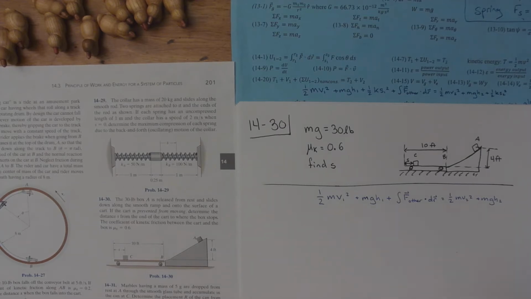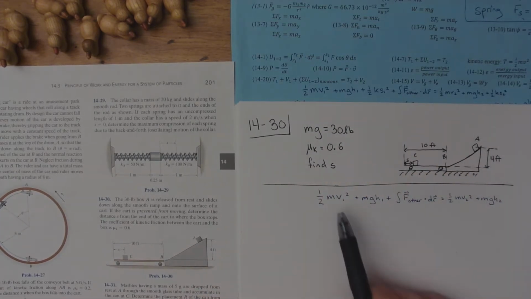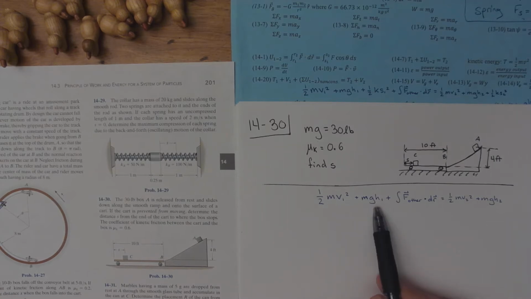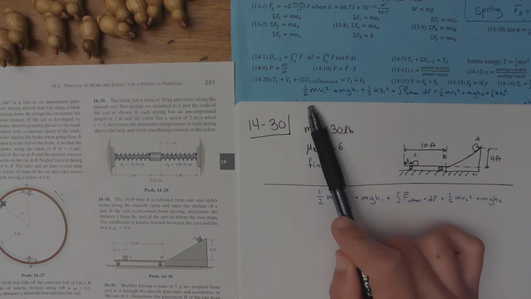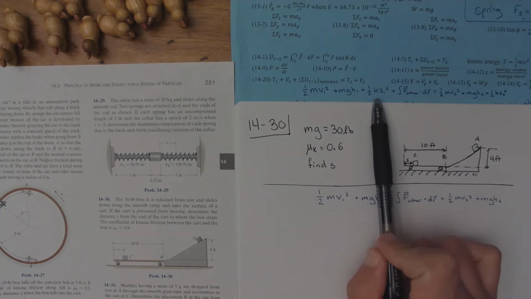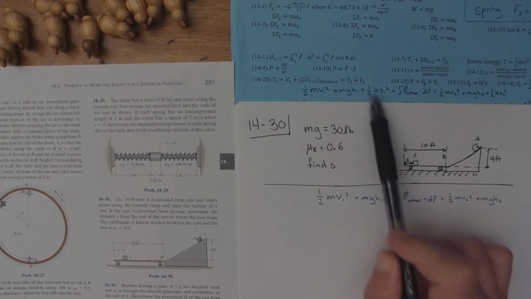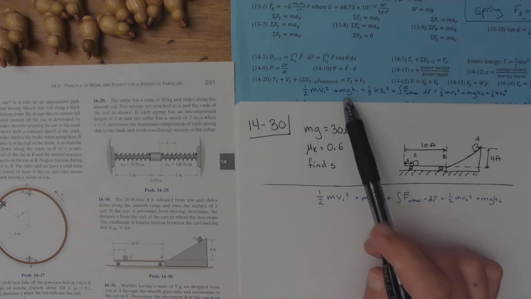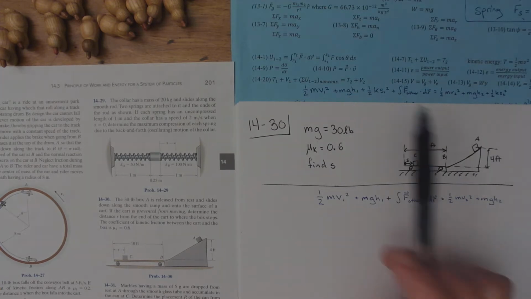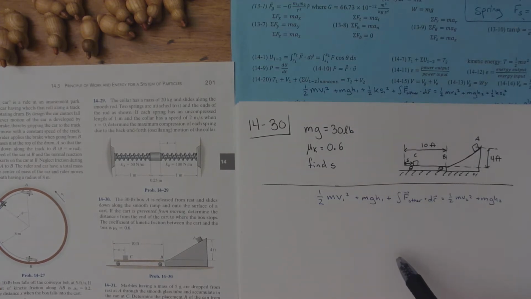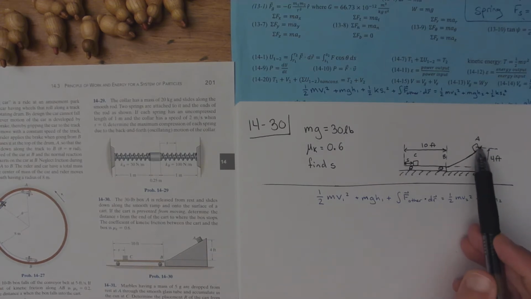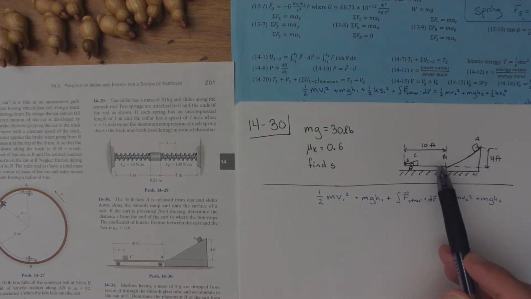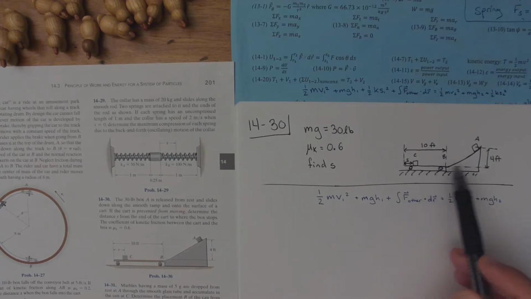So we're going to use the equation that we have here, which relates the potential energies, in this case, the kinetic energy, and the work. There are no springs in this problem, so I did not copy down the elastic potential energy. And the height of the box is changing, so we do have a change in gravitational potential energy. We're looking for the distance S when the box stops moving, so we're going to go from point A, it says box A, but we'll say point A is here, to point C.